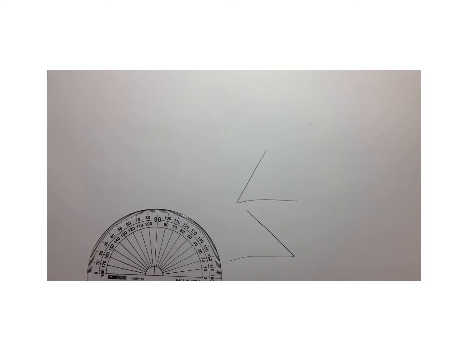But it doesn't really matter which way you draw your angles. You can either draw them this way or you can draw them that way. Makes no difference, your choice.